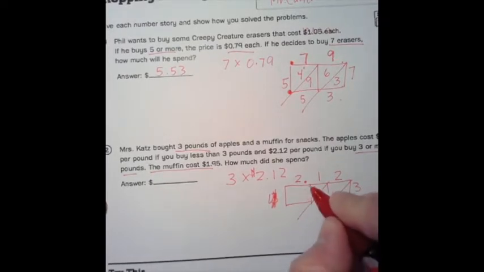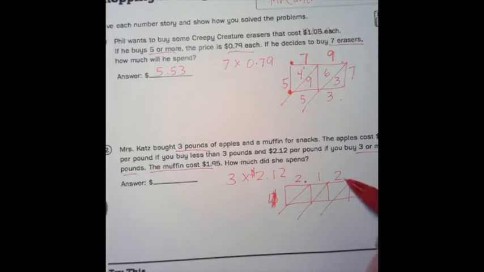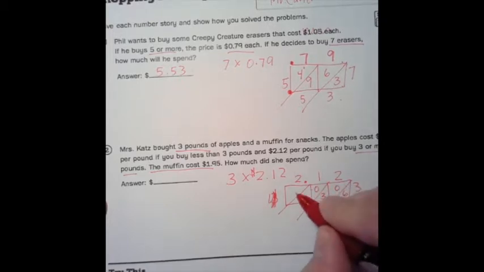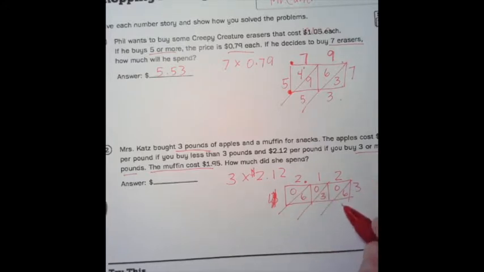Set up our lattice. So 3 times 2 is 6. Don't forget your placeholder there. 3 times 1 is 3. Again, another placeholder there. 3 times 2 is 6. And again, don't forget that placeholder. So just going to add our diagonals. So it's 6. 3 plus 0 is 3. 6 plus 0 is 6.